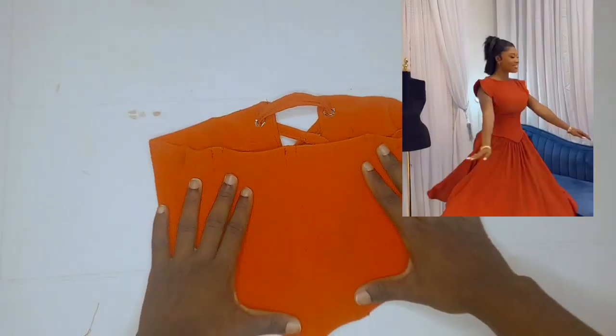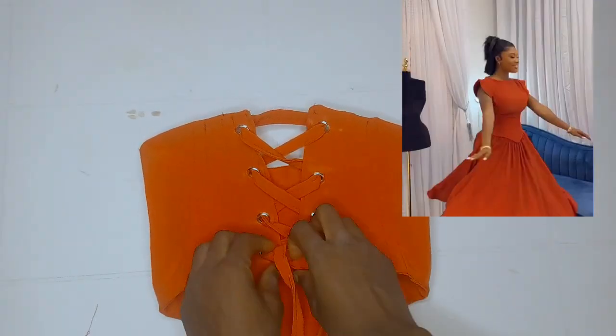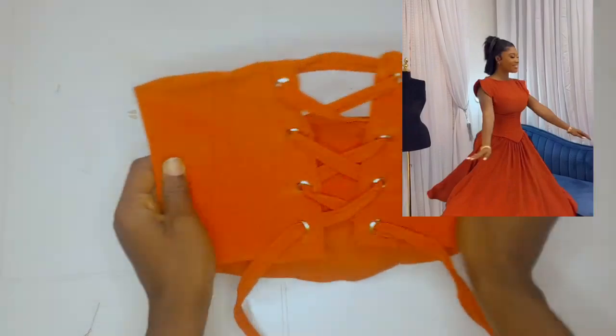So guys, this is all for now for this gathered dress, and I'm going to be posting soon on how I made this corset over here that we're going to be attaching to our gathers.